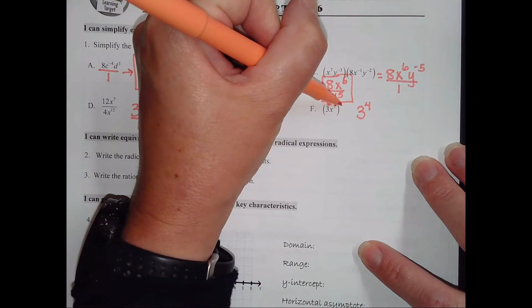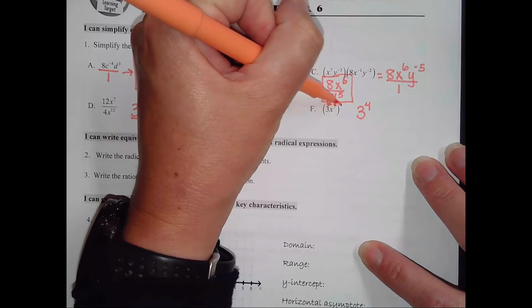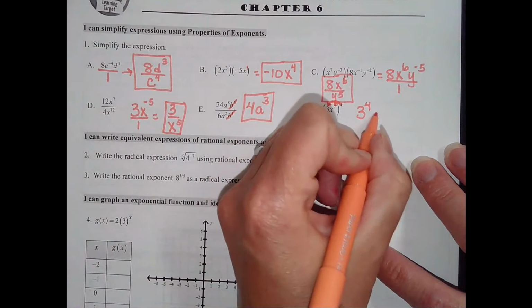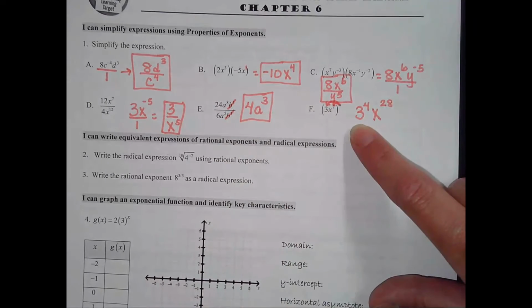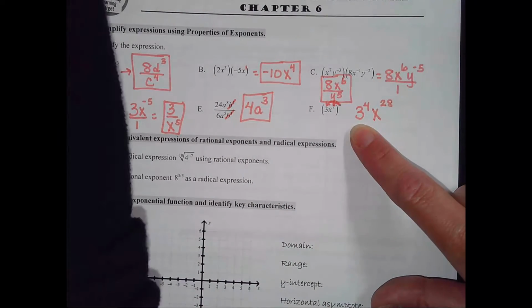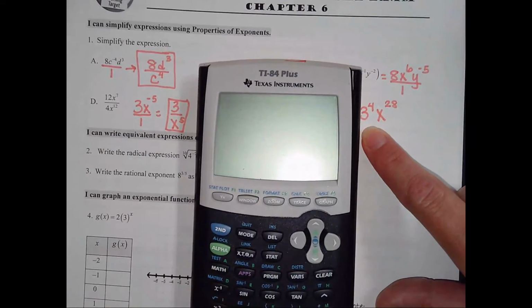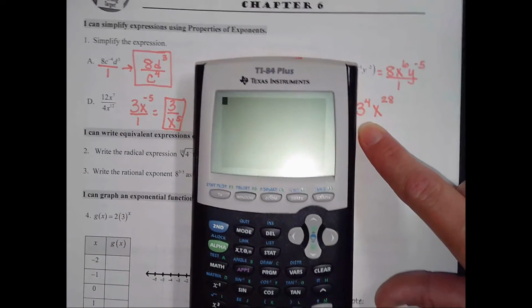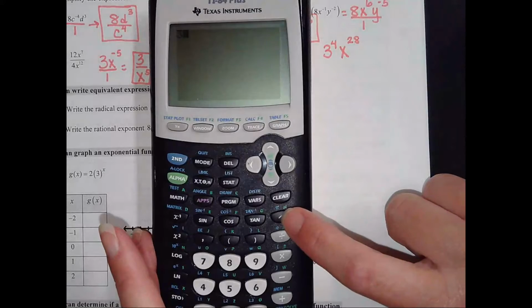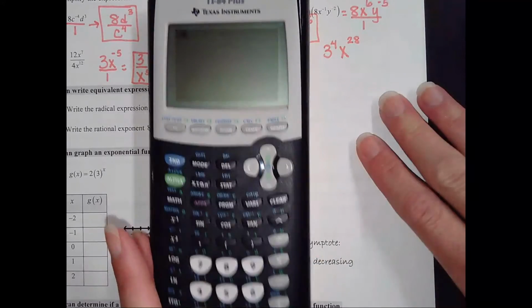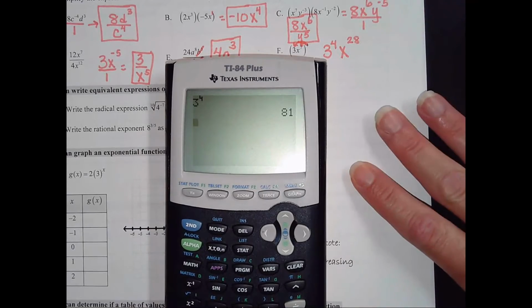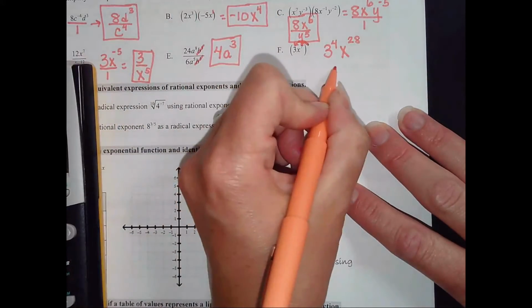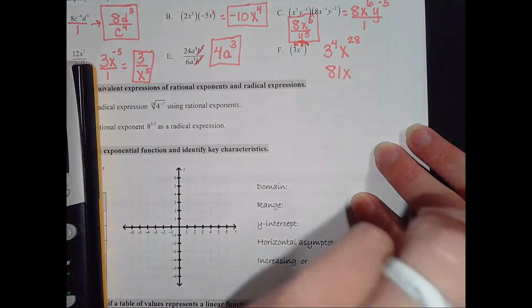So you multiply those exponents and you get 7 times 4, x to the 28th. 3 to the 4th, though, you've got to figure out what that is, and that's where your calculator is going to help. So you're going to plug in 3, and then you're going to press that caret key to the 4th. It's 3 times 3 times 3 times 3, which is 81. So it's 81 x to the 28th.